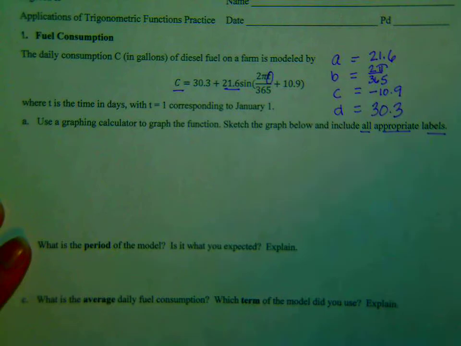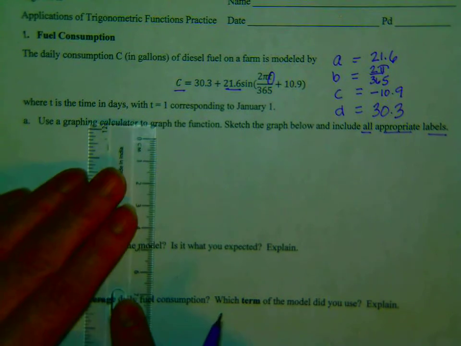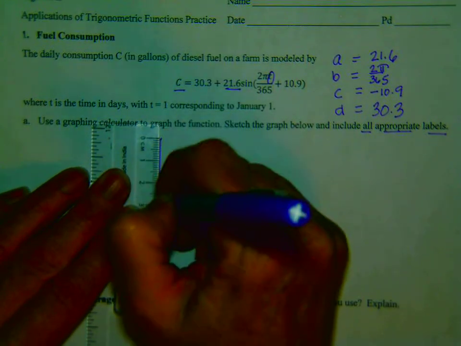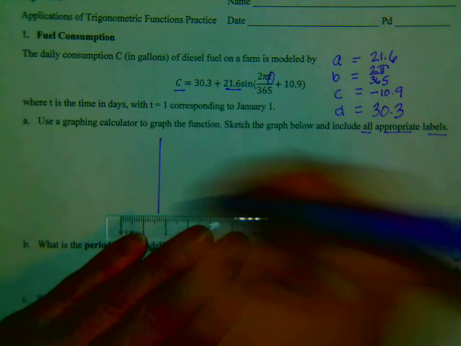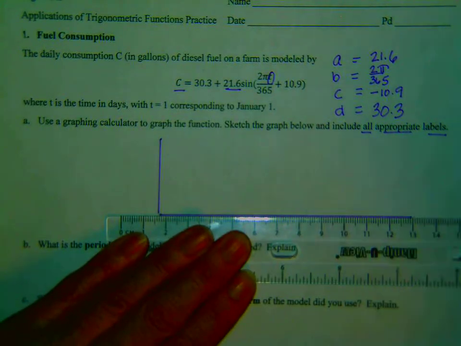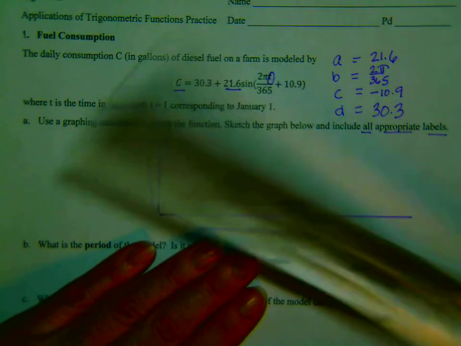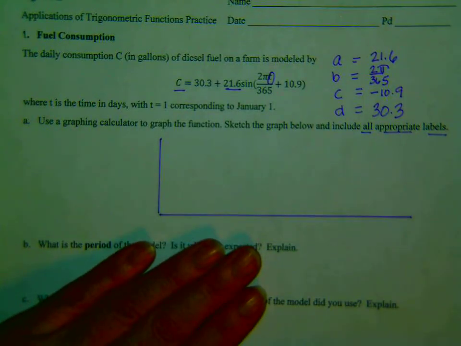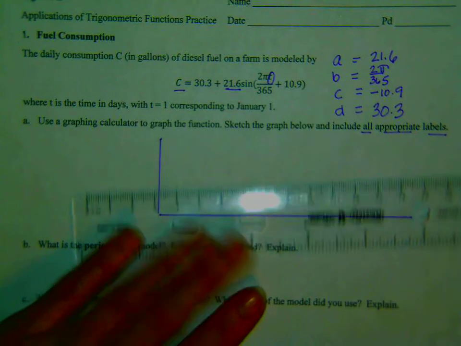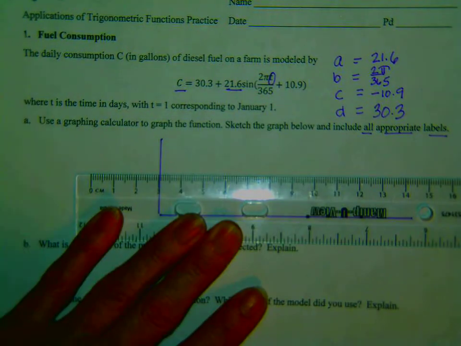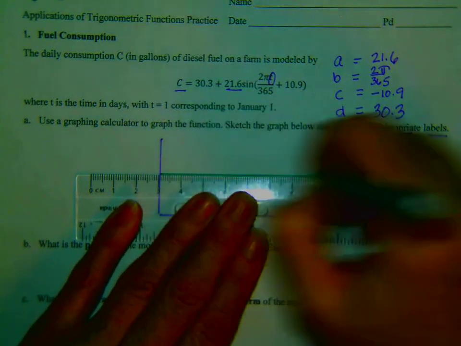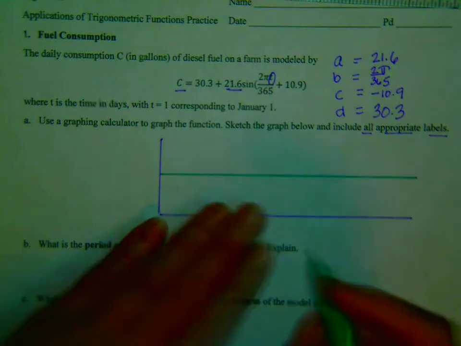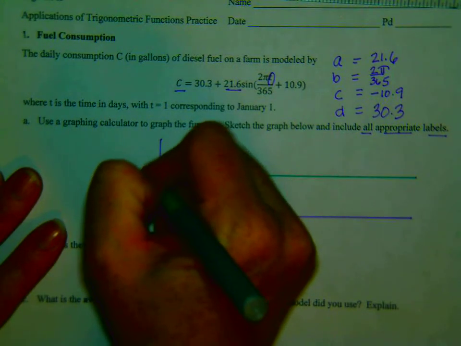Okay, so we have to do a few things first. We are going to start with a graph, but before I actually can graph, I need to figure a few things out. I know what the D value is. It's 30.3. I can always tell that right away. The midline of this function is 30.3.